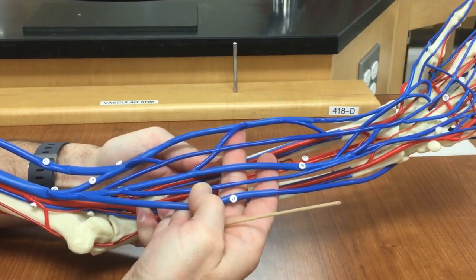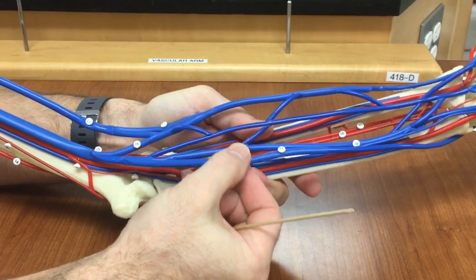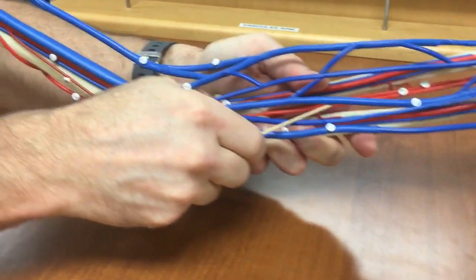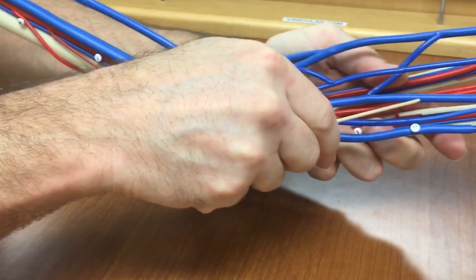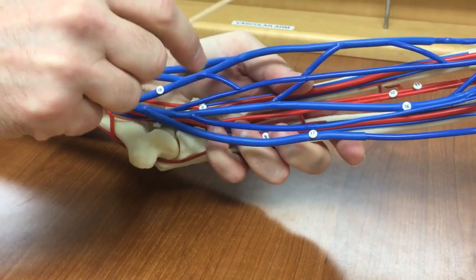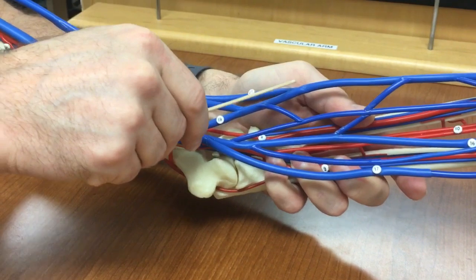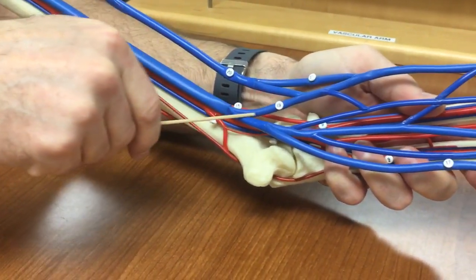But of this big tangled web, there's three you need to know. It's basilic, cephalic, and median antebrachial right here. Now connecting cephalic to basilic is this piece right here, and it's running right in front of the elbow, and that's median cubital.